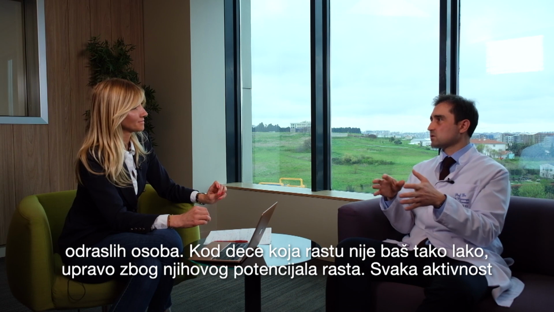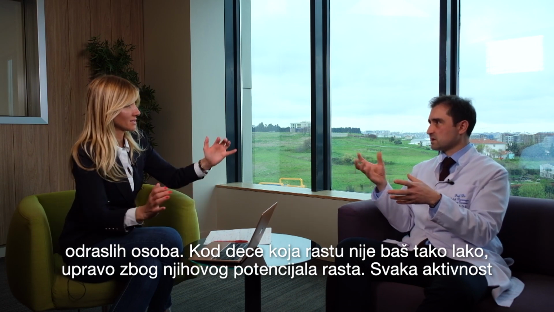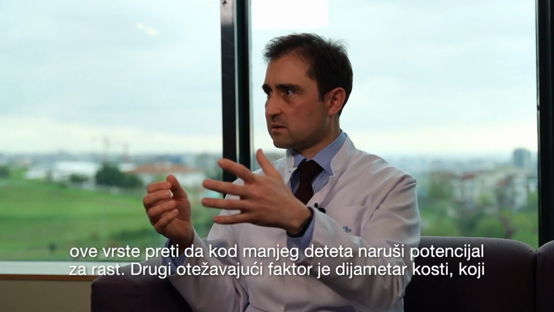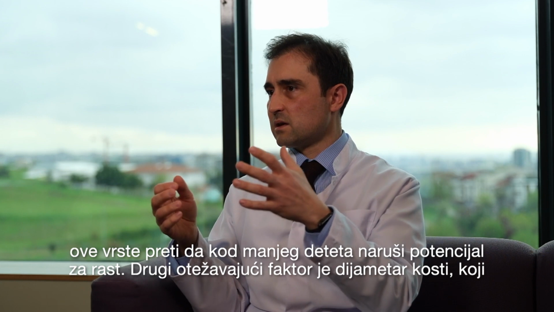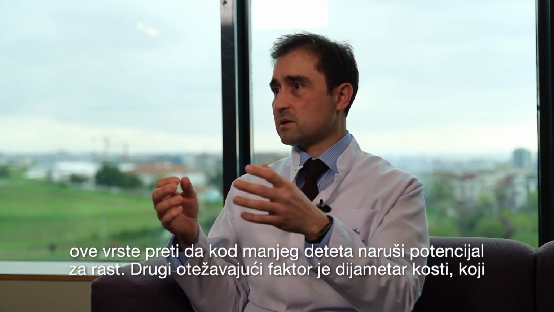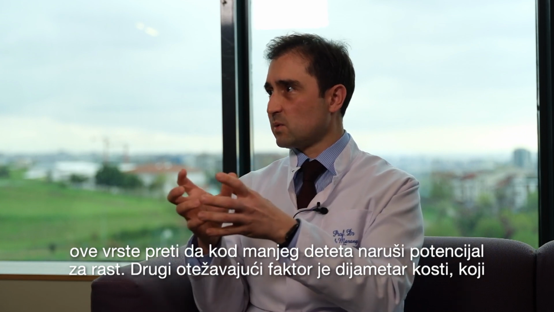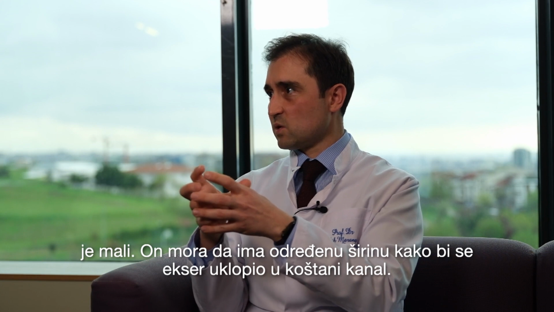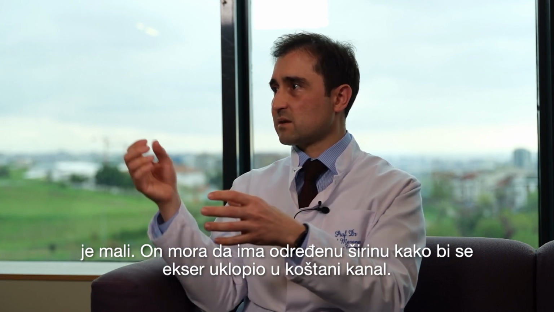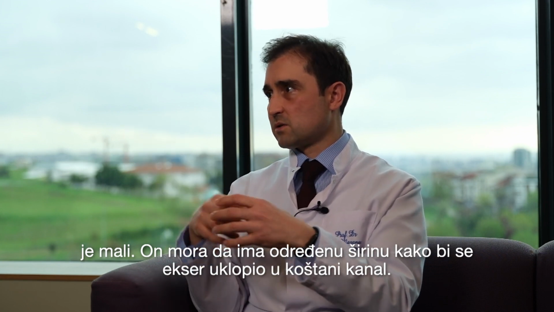Yes. But in growing children, it is not so possible because of the growth potential. When you do it in small children, you tend to violate the growth plate. And the other constraining factor is that the diameter of the bone in children is smaller. It has to be at a certain width so that the nail can fit in the canal of the bone to be able to use this device.